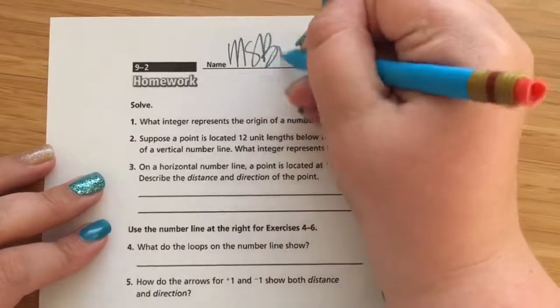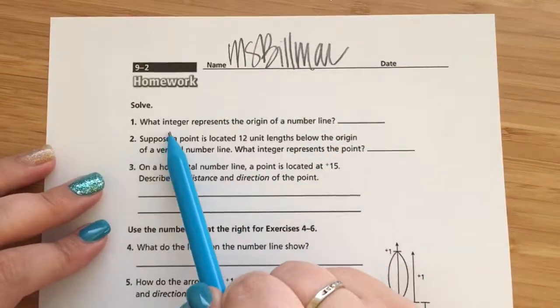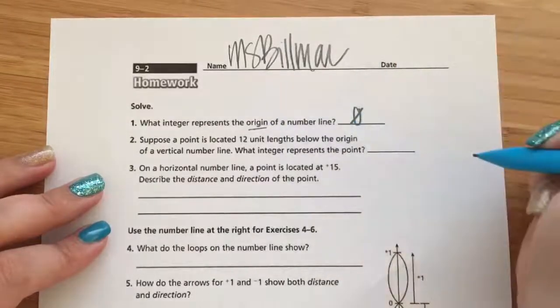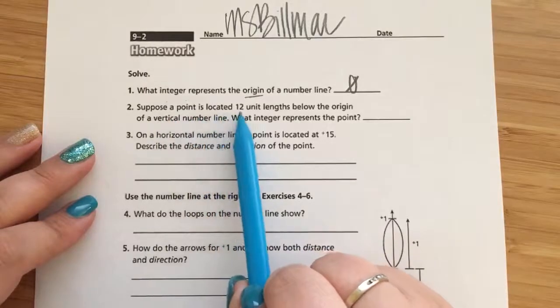9-2 homework with me, Miss Billman. We're going to start with number 1, but what integer represents the origin of a number line? You should have heard this. This is like that middle. That's 0. It's always good to use that word origin in your own vocabulary.